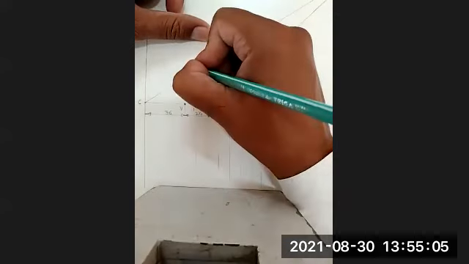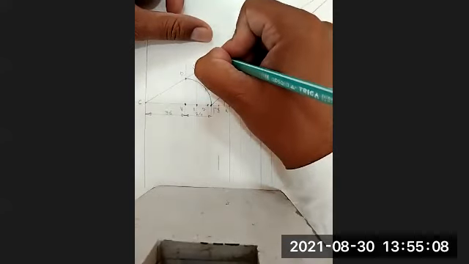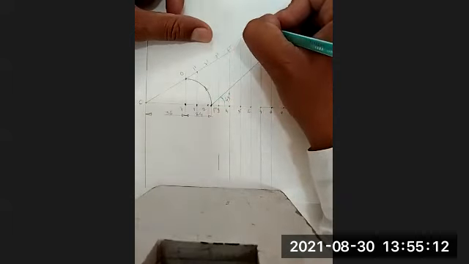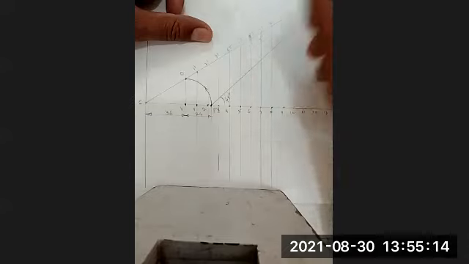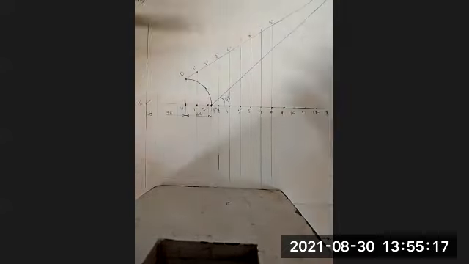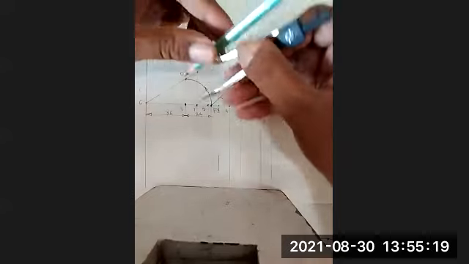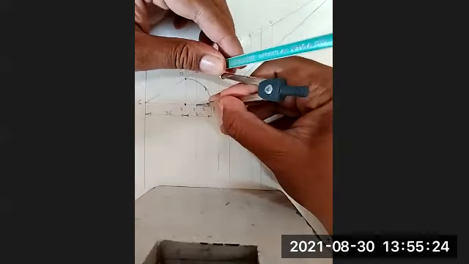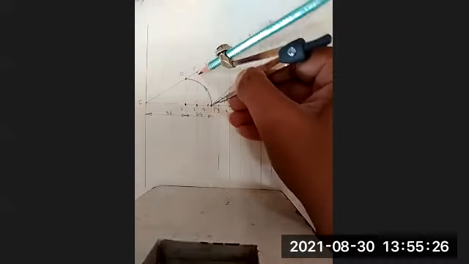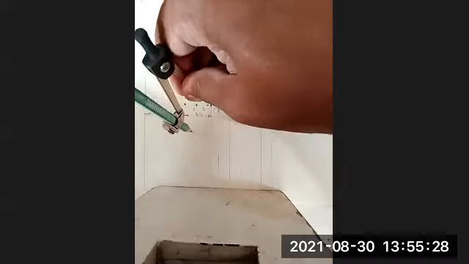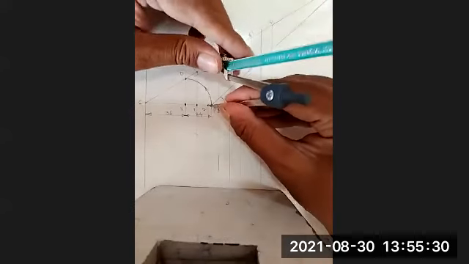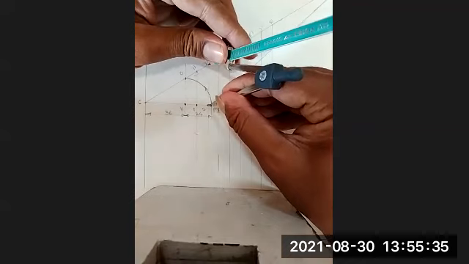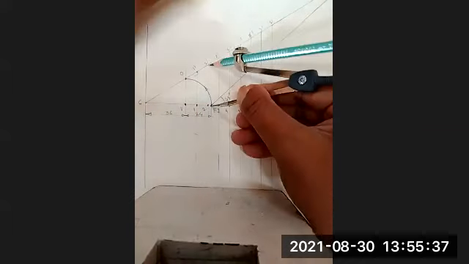Again, name it 1 to 1 dash, 2 to 2 dash, 3 to 3 dash, 4 to 4 dash, 5 to 5 dash, 6 dash, 7 dash, 8 dash. And as I said, you will take the distance 1 to 1 dash in the compass, keeping the needle at F, cut it. Then 2 to 2 dash, keeping at F, cut it.